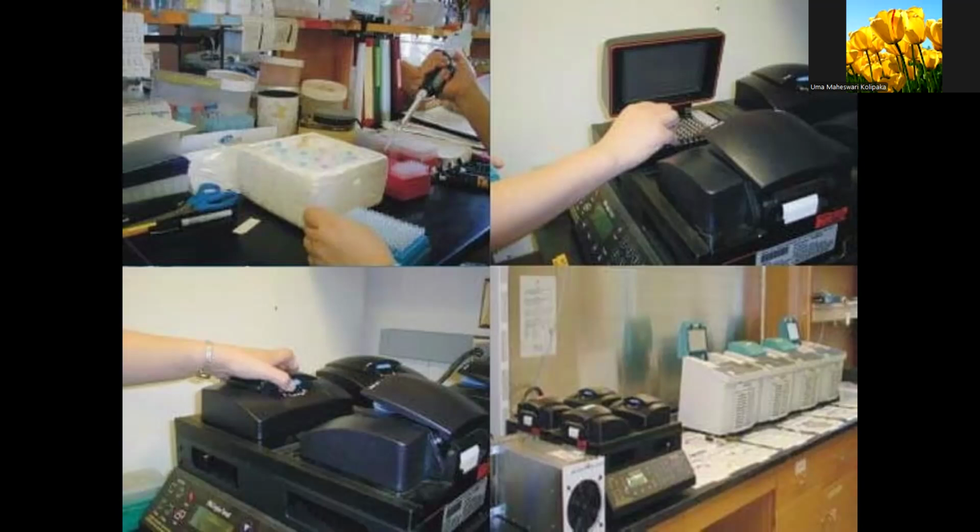We are changing the temperature from 92 to 50 to 70, 50 to 70 to 72, like that, so that our desired processes, that is denaturation, annealing, and extension, will take place.